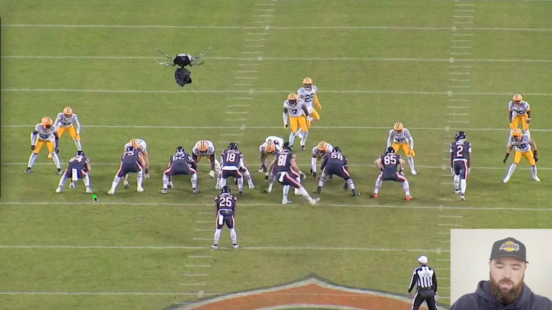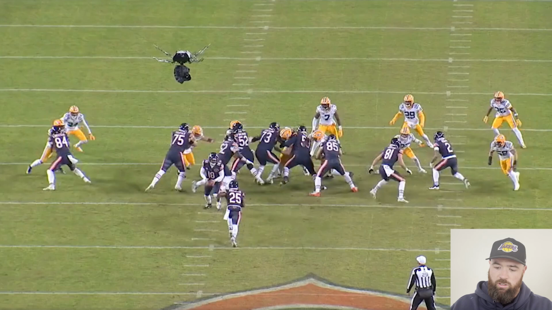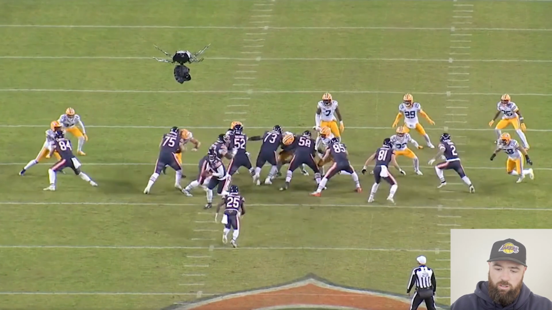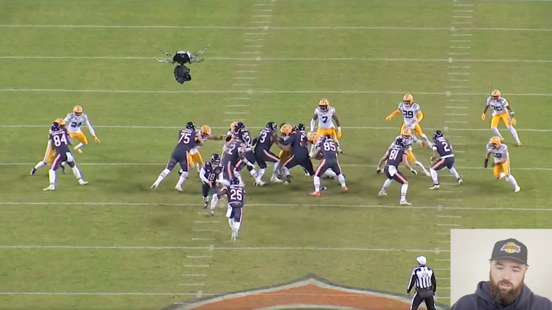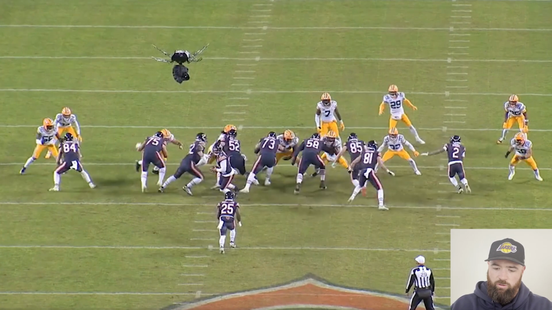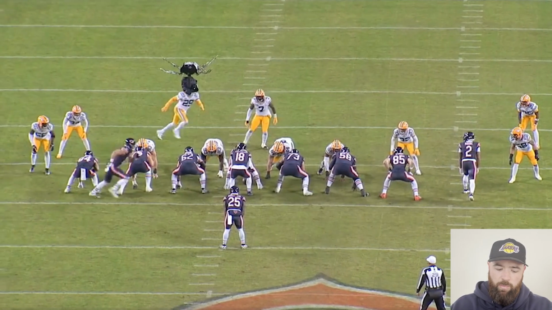All right, so let's see how they handle this up front with this little bit different look. Good. So you can see. All right, let's watch. Let's let this guy get a little bit further. All right, actually, we're starting back here. All right. Let's go starting right here at the right tackle spot.